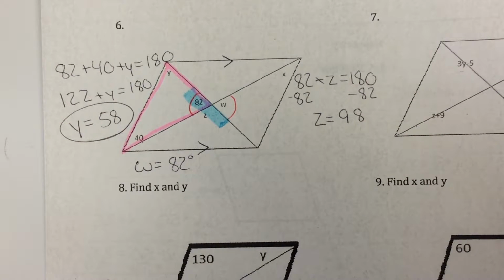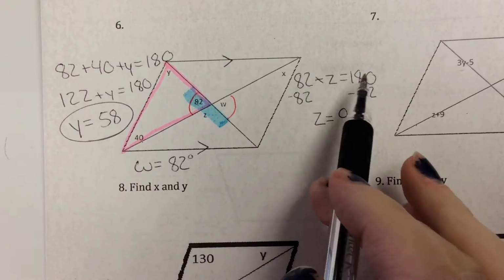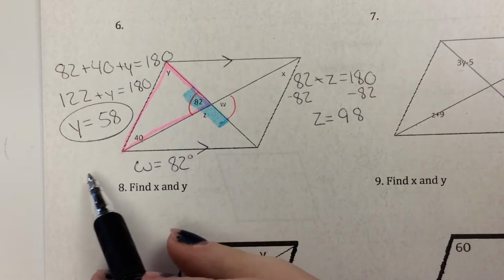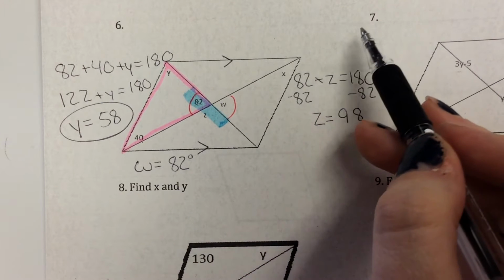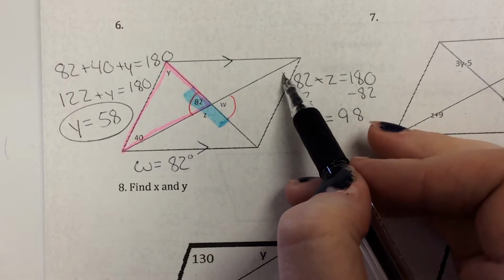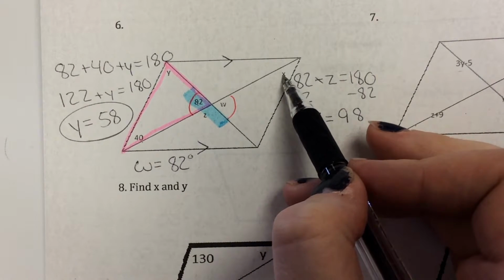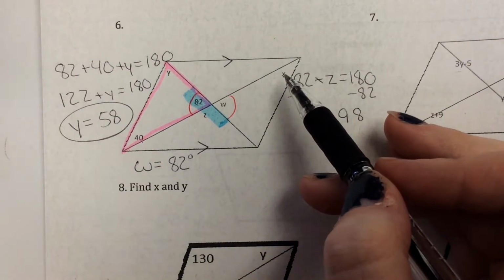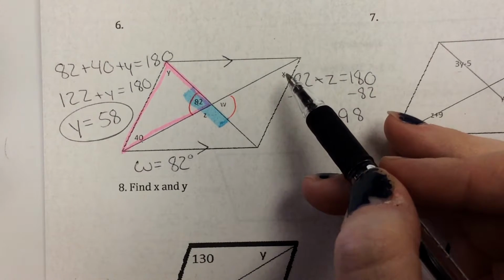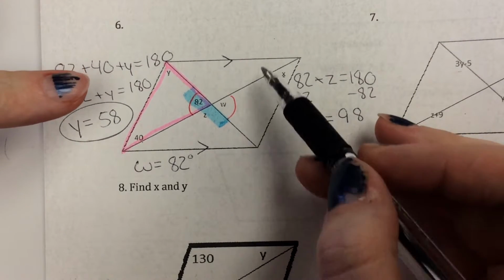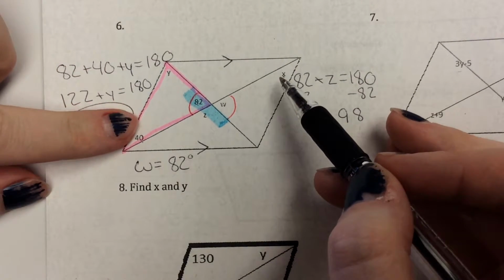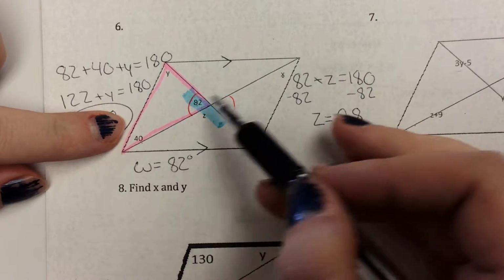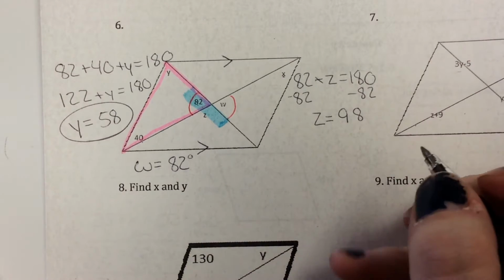And in one of our previous chapters, we learned that when we have two parallel lines that are cut by a transversal, this diagonal line right here is called our transversal, then it creates some angles that have certain relationships. And one of them was called alternate interior angles, meaning that they are on the inside of the two parallel lines, but they alternate. So here, X alternates with angle 40. These are called the alternate interior angles.